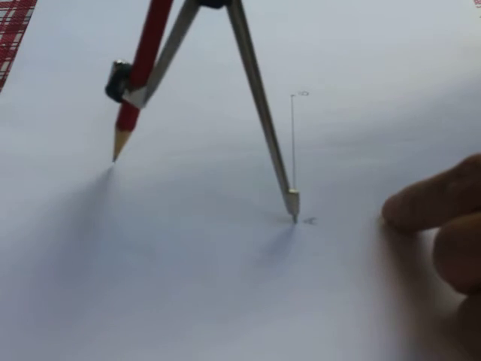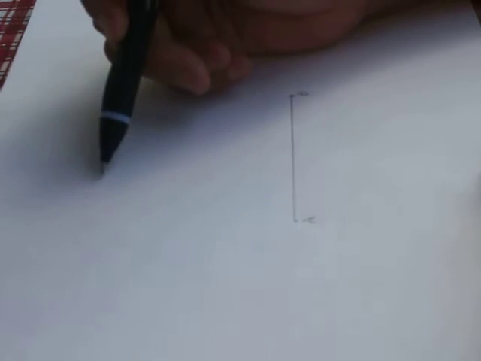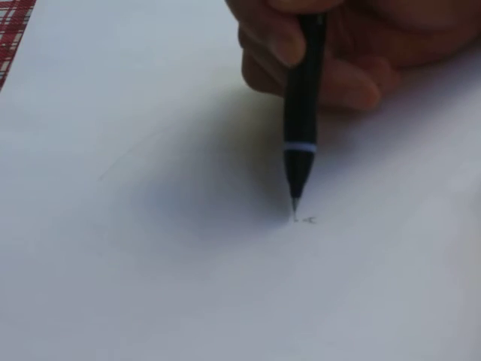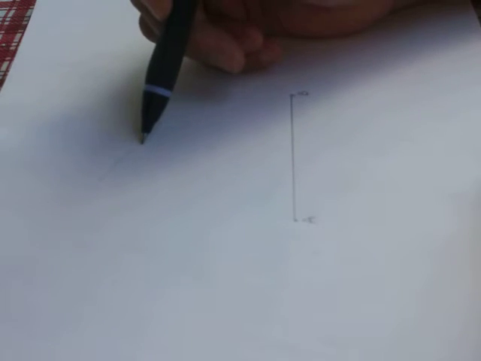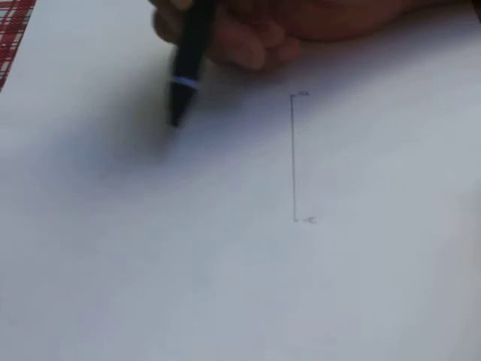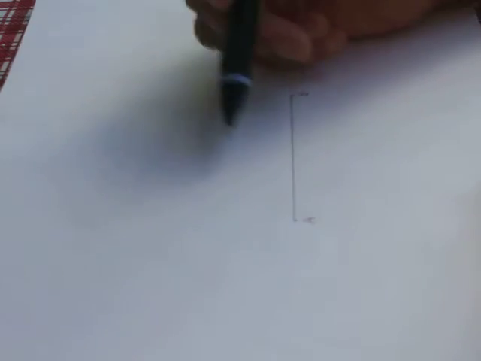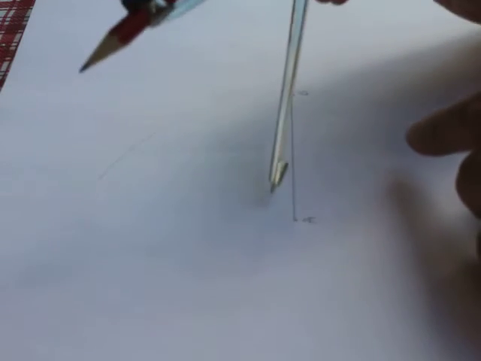But if I measure from point A to any point on the arc, it's just the same, because it's just like we are drawing a circle but haven't finished drawing the whole circle.